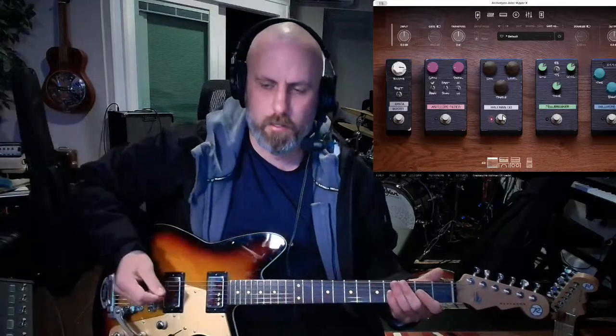Okay, how about the Half Man, which is the Klon Centaur? Okay, that rolled off some low end and also pushed a little bit of upper mid range. Okay, we have the Tilt Breaker, which is the Tube Screamer, obviously. We can also put it on a Blues Breaker kind of sound.